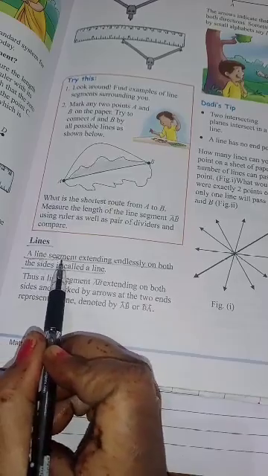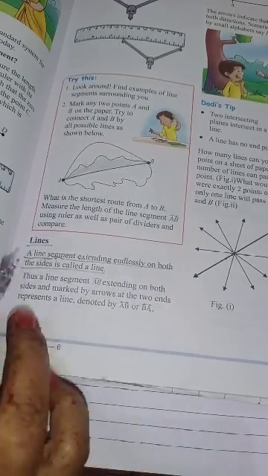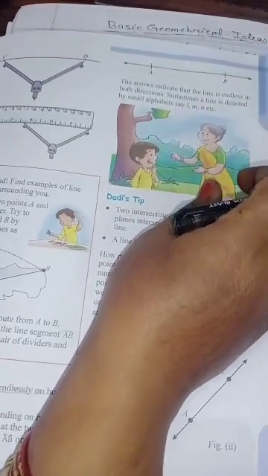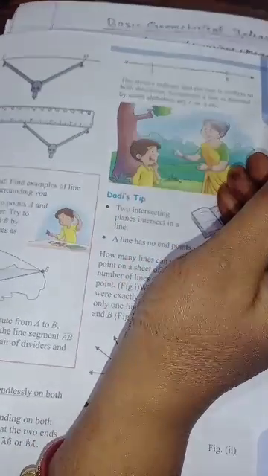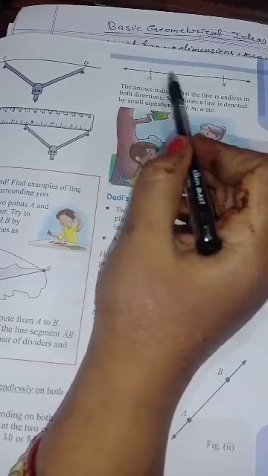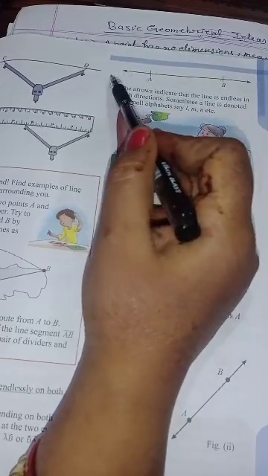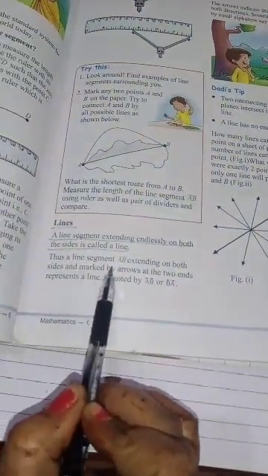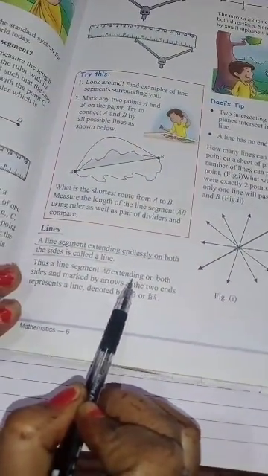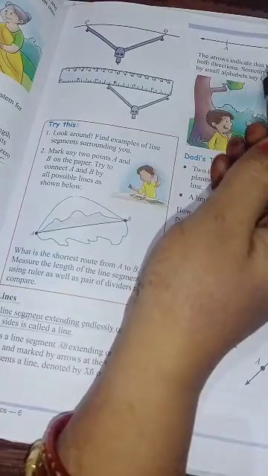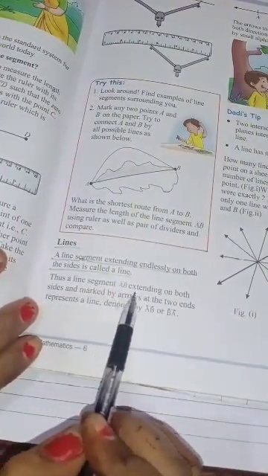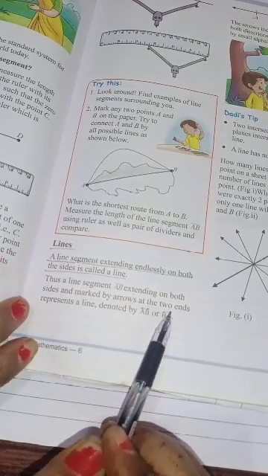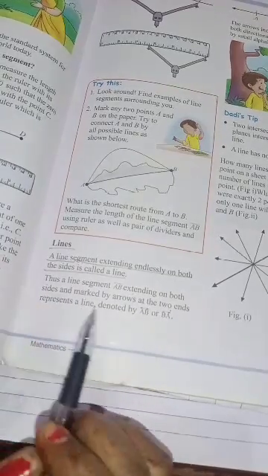Line: the line segment extending endlessly on both sides is called a line. Here AB is the line segment, and on both sides you can see arrows are marked. It means this AB can be extended in both directions, so it is a line. A line segment AB extending on both sides and marked by arrows at the two ends represents a line.